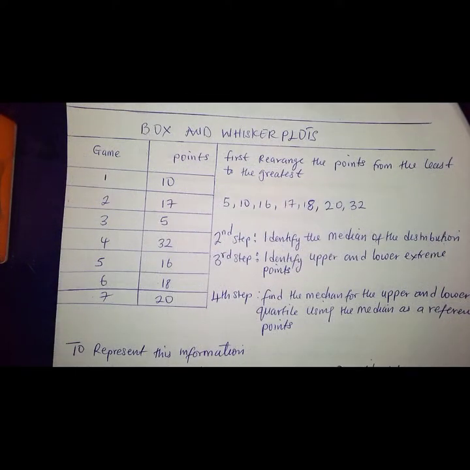Okay, we'll be discussing one of the graphical methods of data presentation, which is known as a box and whisker plot. This box and whisker plot can be used to present data so that it makes meaning for someone to easily interpret. So that is what we're going to look at today.